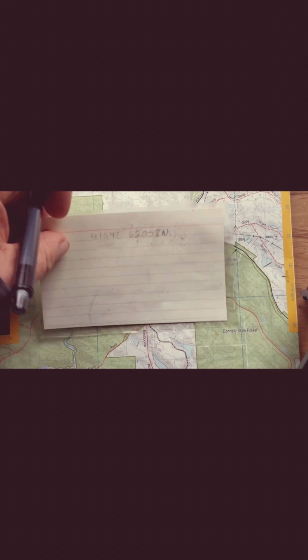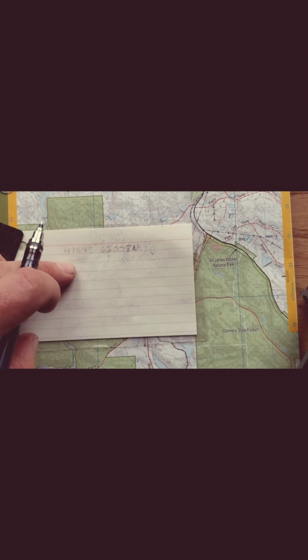We've already been provided coordinates to the cache itself. We can certainly use these coordinates and plot them in a GPS or on the computer to find this cache, but in some situations we might not have access to such a thing. We might not have a grid overlay or anything else.